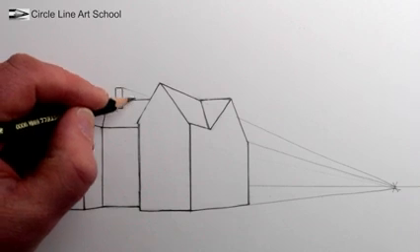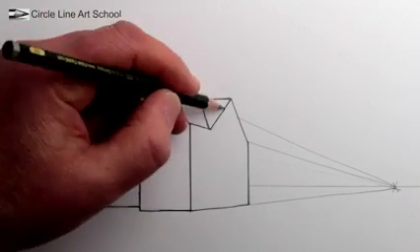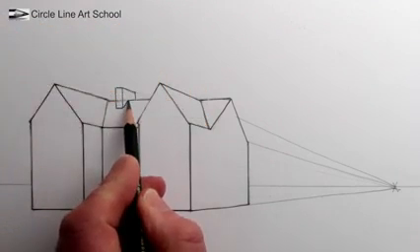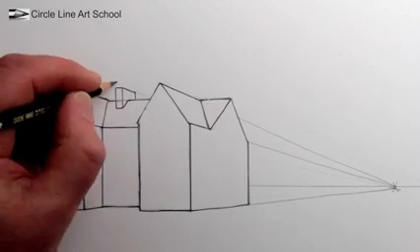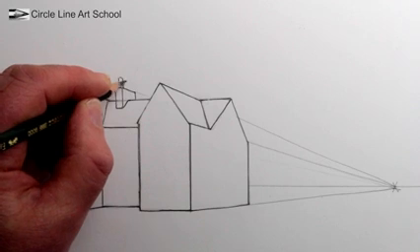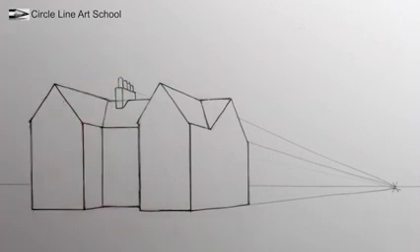Now we can use the angle of the pitch of the roof to find the diagonal baseline of the chimney. You could add a series of chimney pots on top. Again, they're going away in 1-point perspective because they're parallel to the edge of the building.